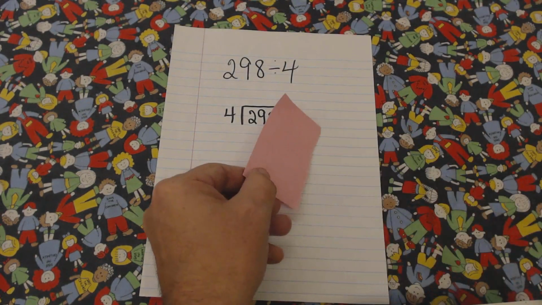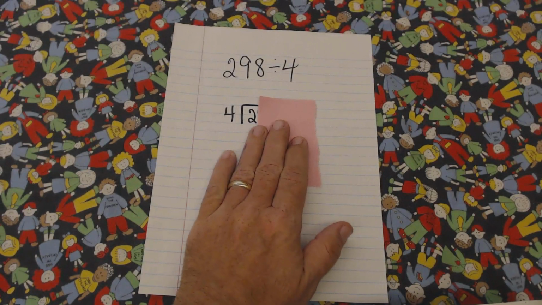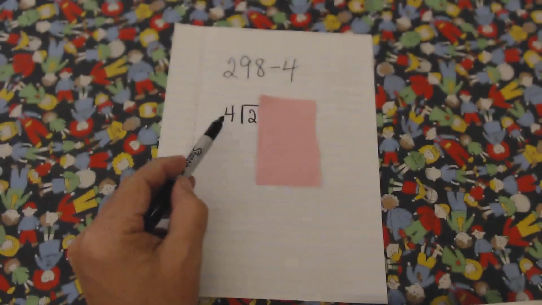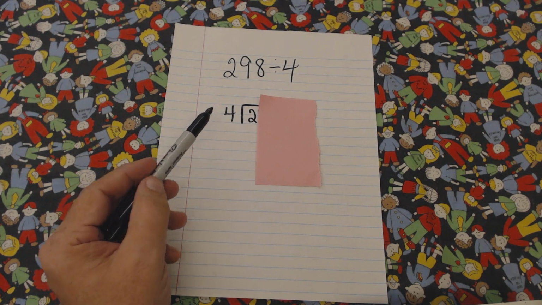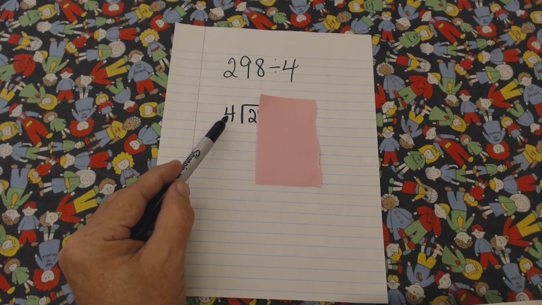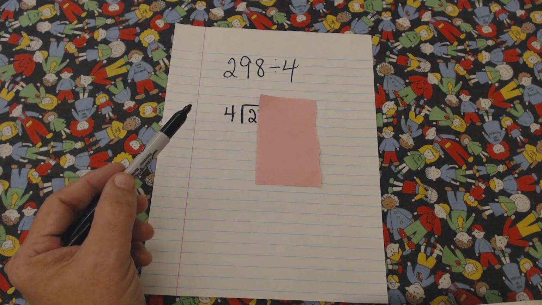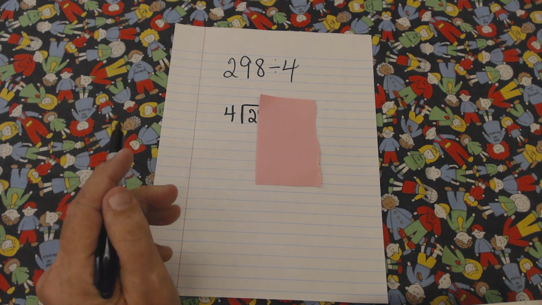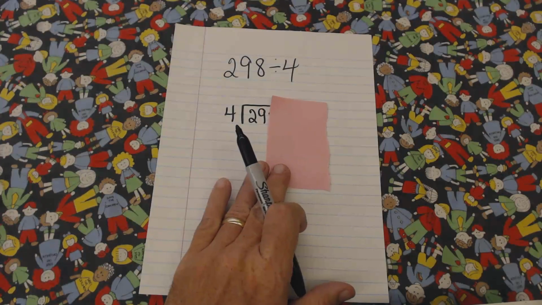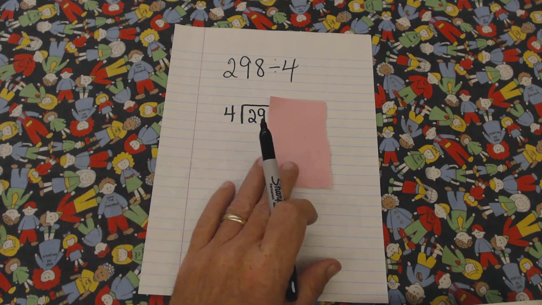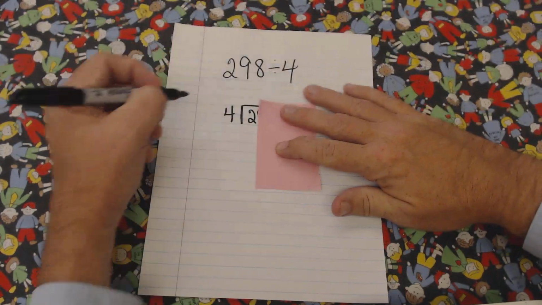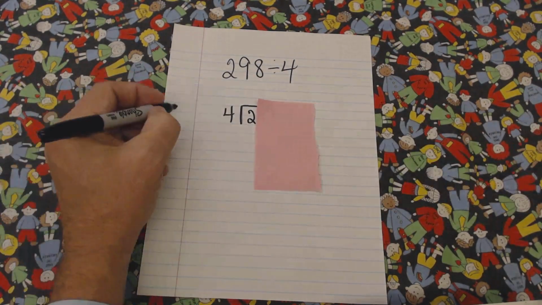The first thing I have the boys and girls do is cover up all but the first number of the dividend. And we ask ourselves, what is 2 divided by 4? Or we could phrase it as, how many 4s are in 2? And we know that there are no 4s in the number 2. What I would like them to be able to do is just move over to the next number immediately. Some boys and girls find it helpful just to put the 0 in and work through the process, so we can do that.